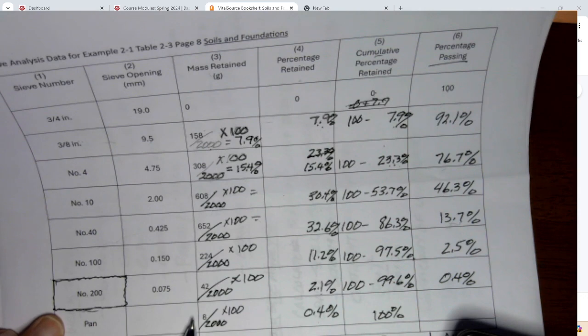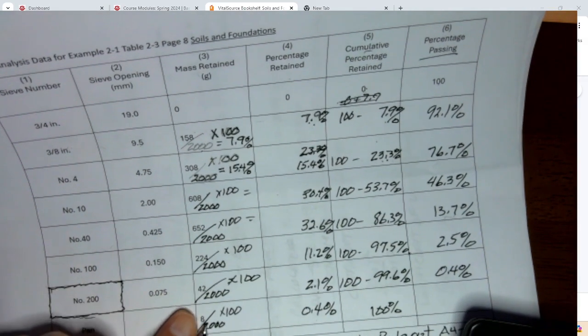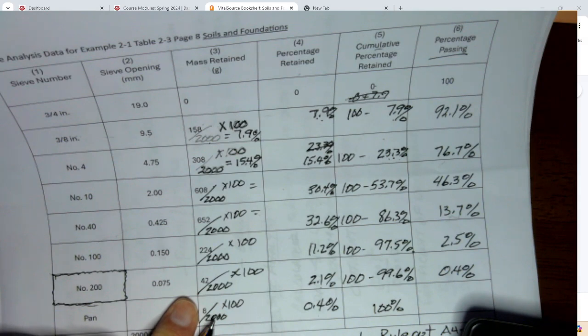I'm gonna go back one. I probably read a wrong number. I'm gonna take this 200 sieve again, and I'm going to divide it by 100. There's 42 grams in there. 42 divided by 100 equals 0.52. Is that my mistake? I'm getting something. What's going on here? Let me slow down a minute.